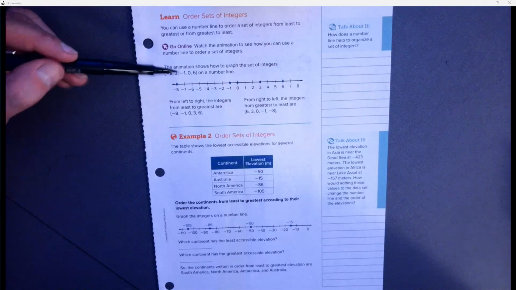Now let's learn to order sets of integers on page 215. You can use a number line to order a set of integers from least to greatest or from greatest to least. The animation shows how to graph the set of integers negative 8, 3, negative 1, 0, 6 on a number line.